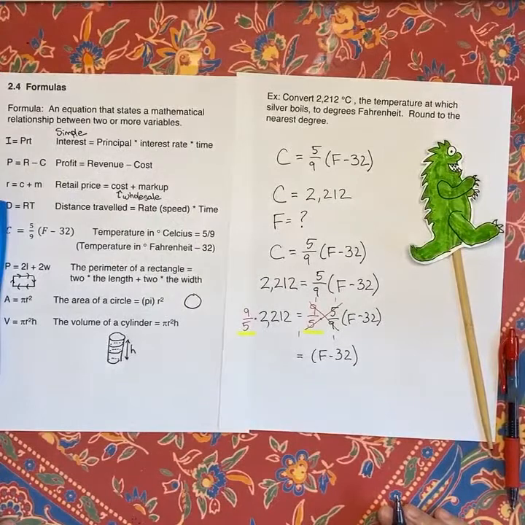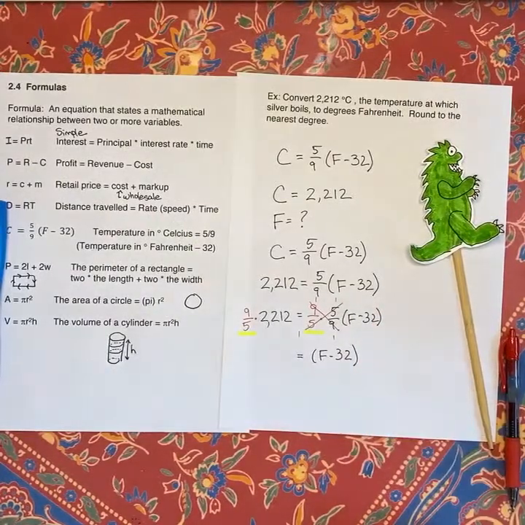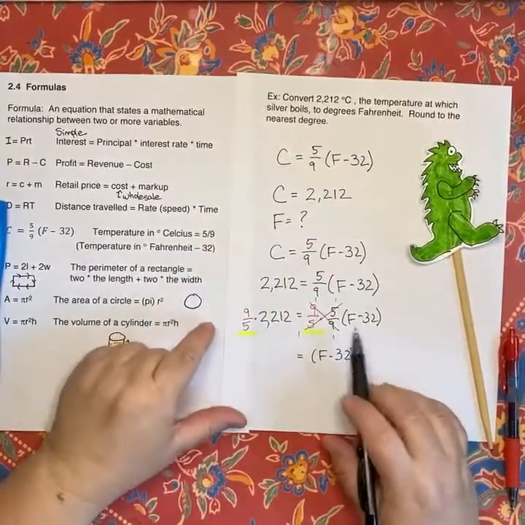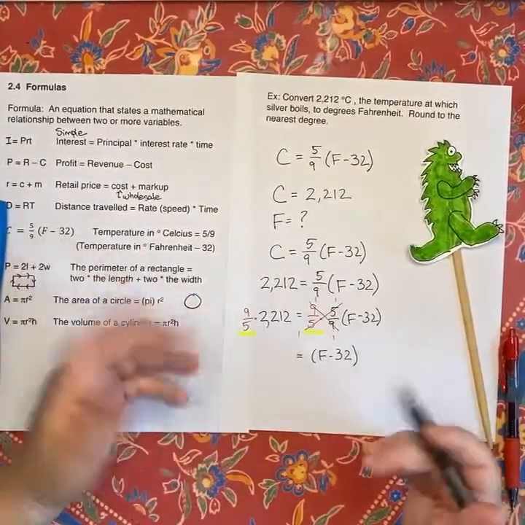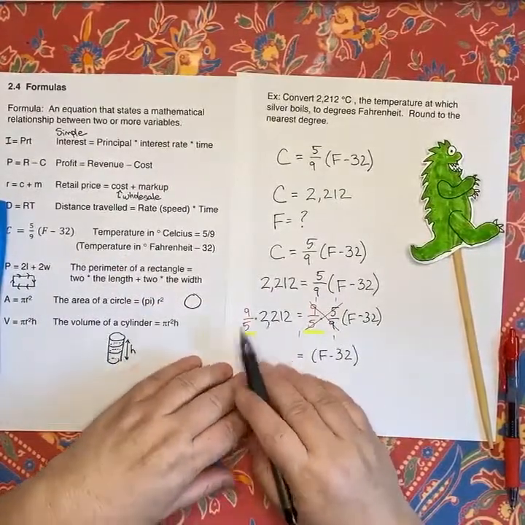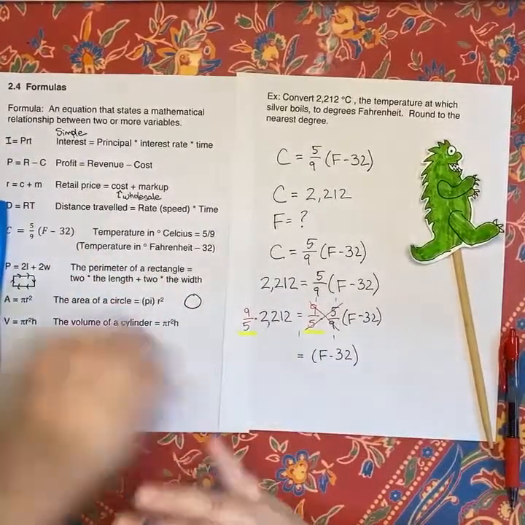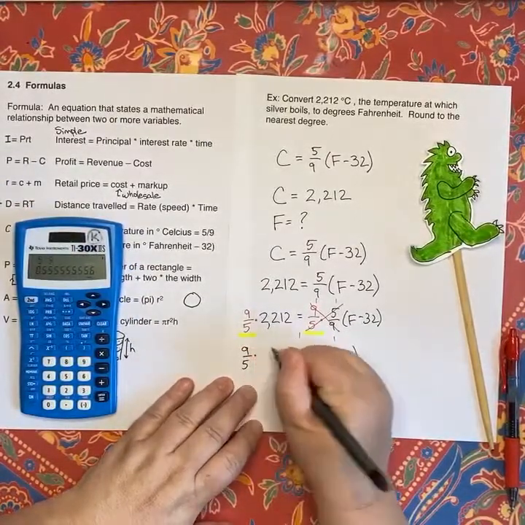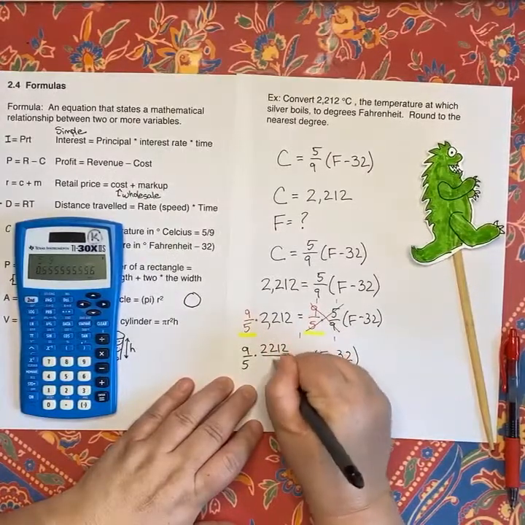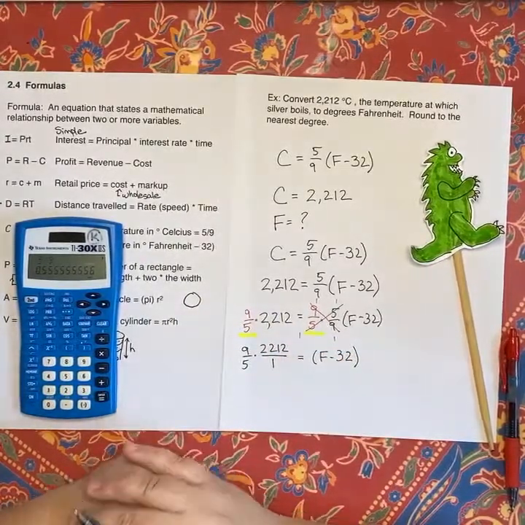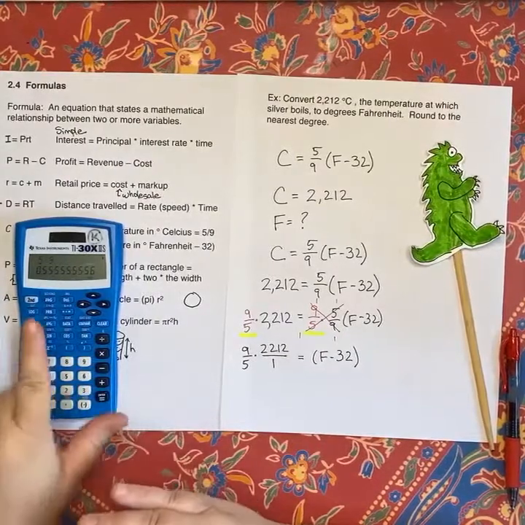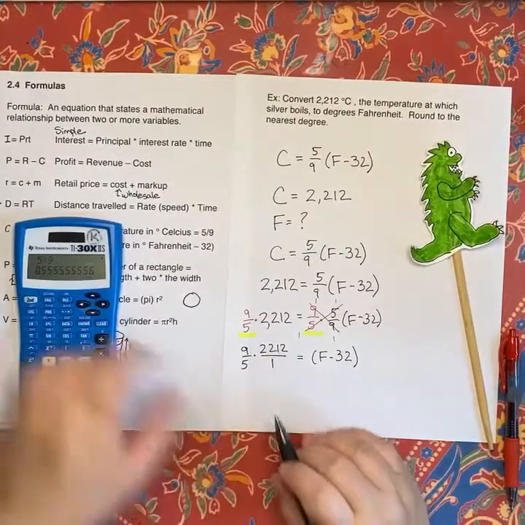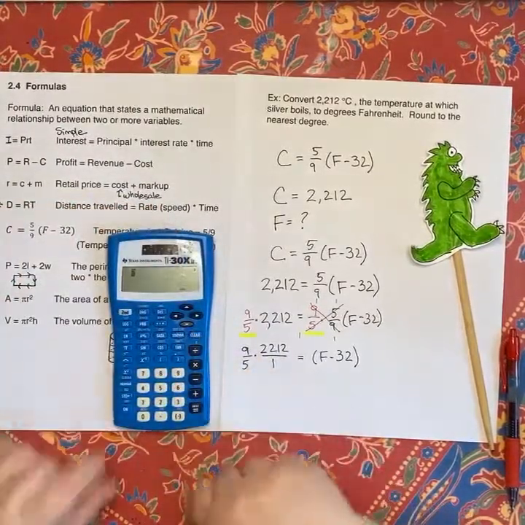So that's kind of cool that you can multiply both sides by 9/5 and cancel the whole fraction. Now, unfortunately, we can't just go about our lives because now we have a fraction over on the left-hand side. It happens. So let's take a look at what we could do with this. Well, I can go ahead and write it as 9/5 times 2212 over 1. So I could use my calculator. I could try to reduce the 5. The 5 doesn't go in easily, so let me do it on my calculator.